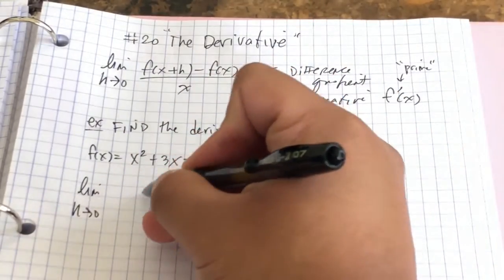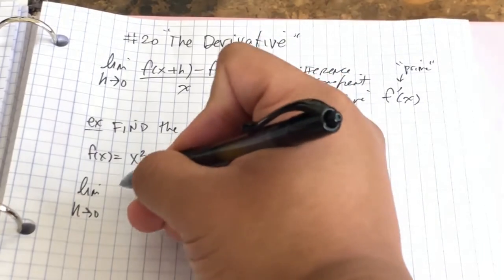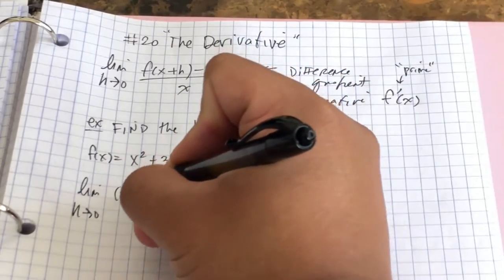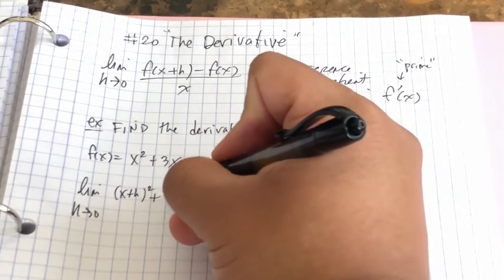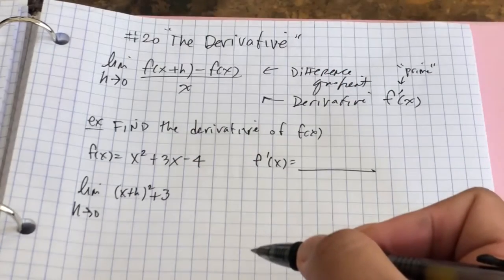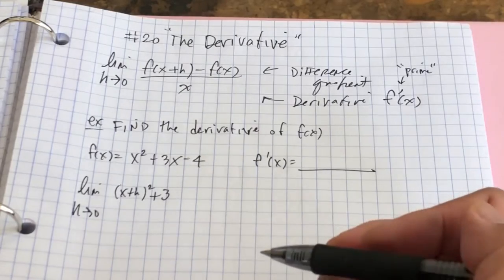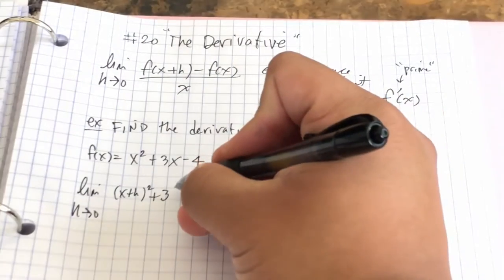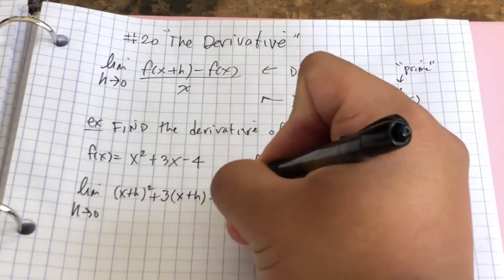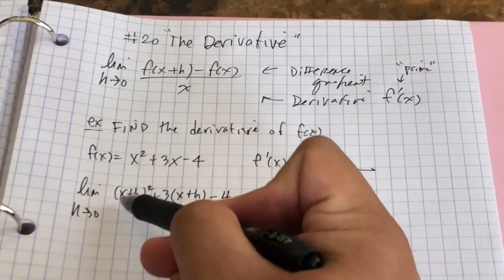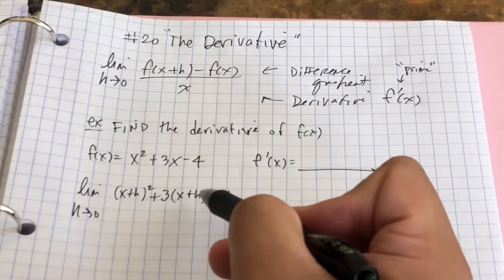So instead of x squared plus 3x minus 4, I'm going to write parentheses x plus h squared plus 3. You're supposed to fill in yourself what's next. You probably said, I hope, parentheses x plus h minus 4. Basically, this x has been replaced with x plus h.